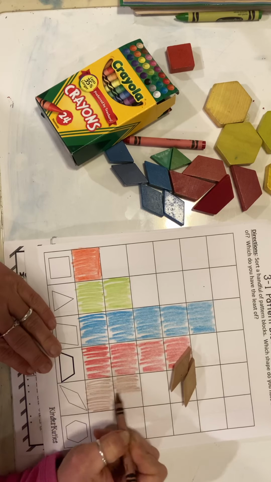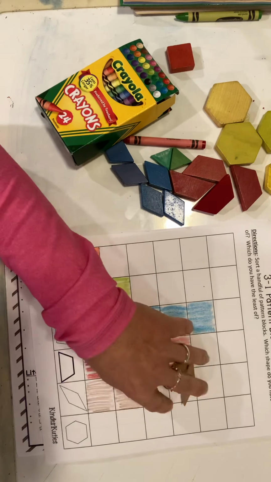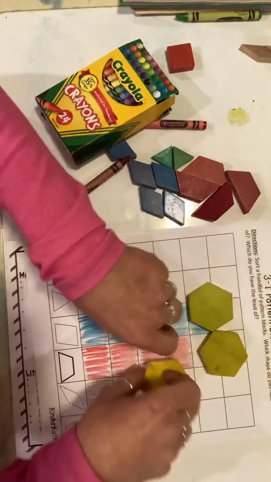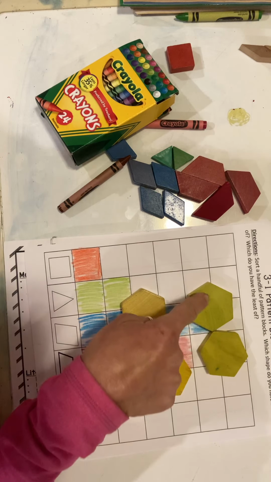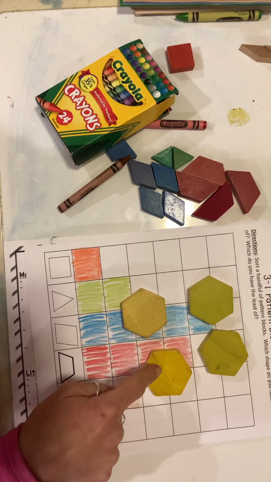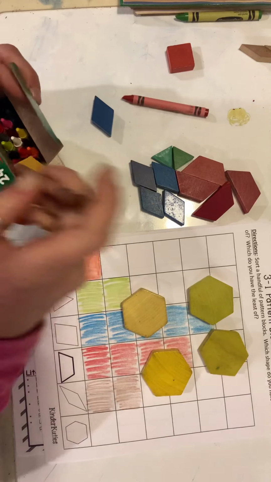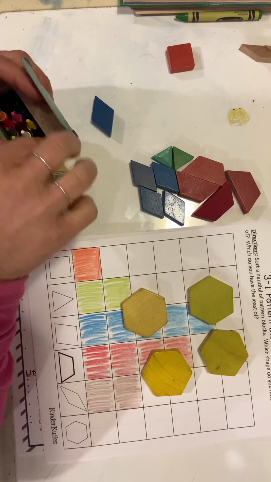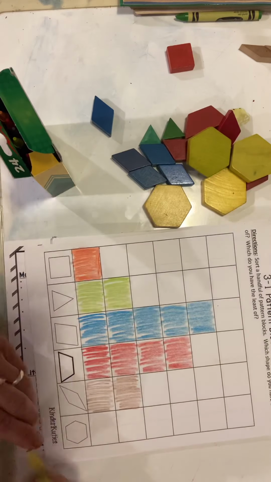1, 2. Okay. And lastly, let's see if you remember what shape this is. What shape is this called? Do you remember? Those are called hexagons. I'm going to count my hexagons now. 1, 2, 3, 4. So now I need a yellow crayon, and I need to color how many? If you said 4, you're right. I need to color 4 hexagons.